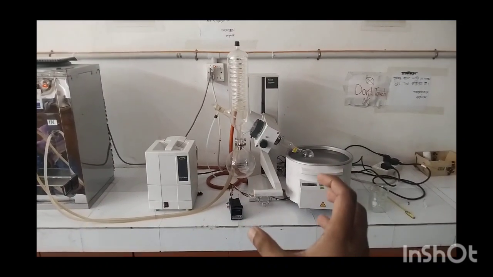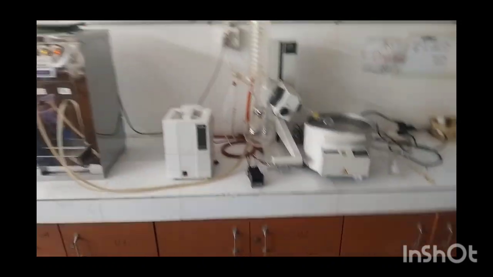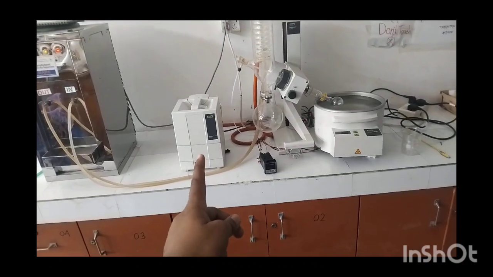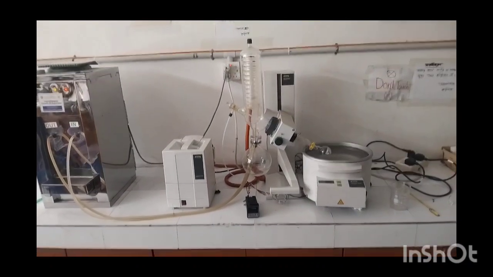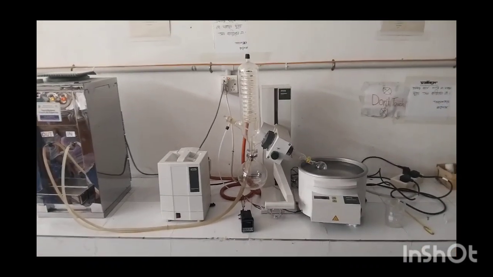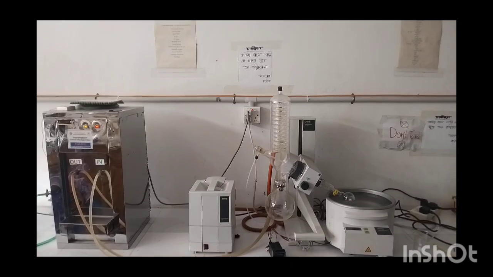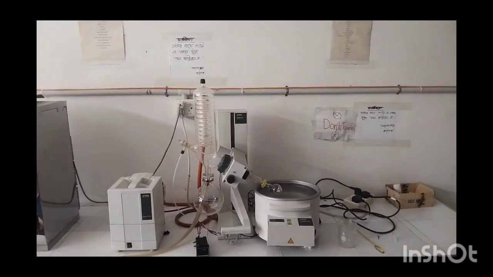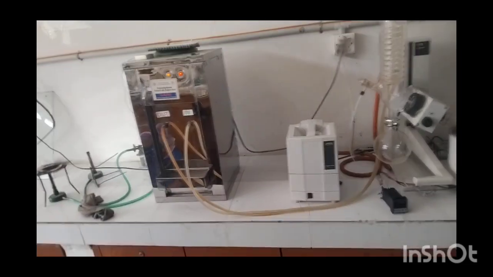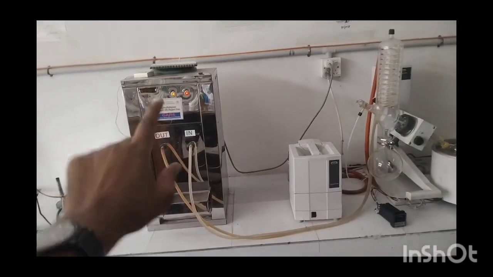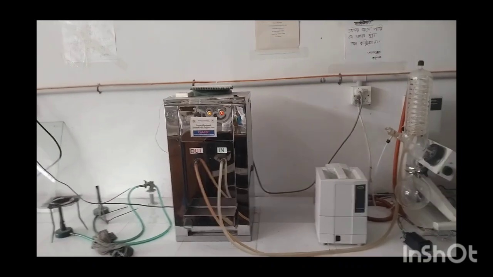At first you are seeing that in the right hand portion that is called the heating bath, and in the middle portion the part of this operating system that is called the Rotavapor, and in the third portion that is a vacuum pump. Actually when you'd like to use this specific system, you have to be concerned about each and every part, because without being careful you will not be able to dry your mixture properly.